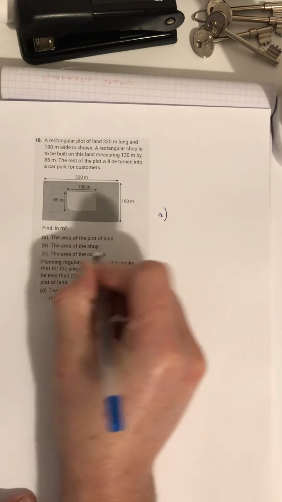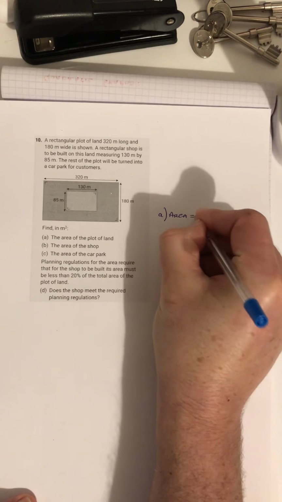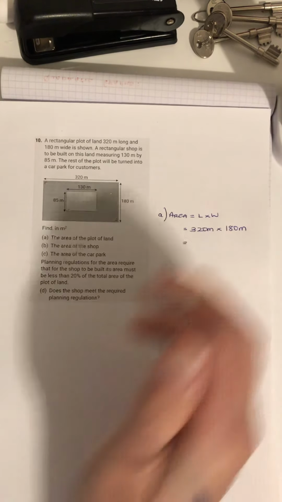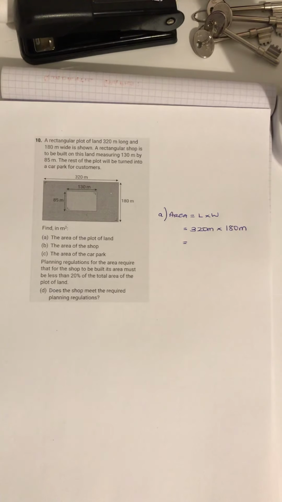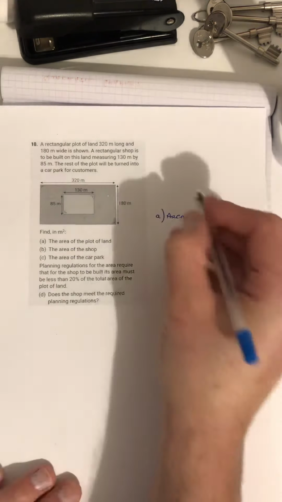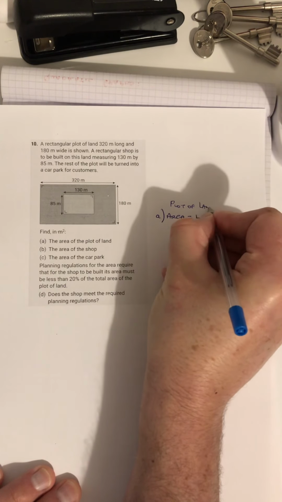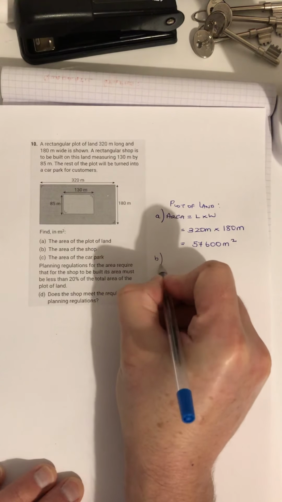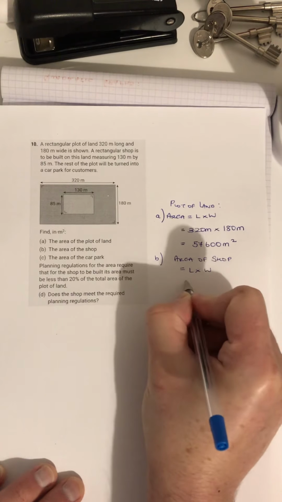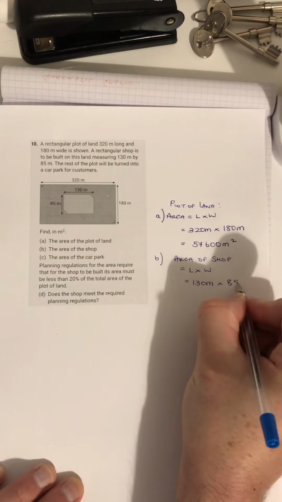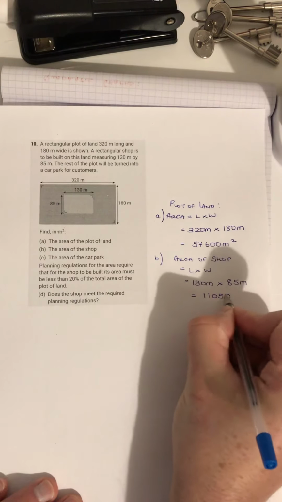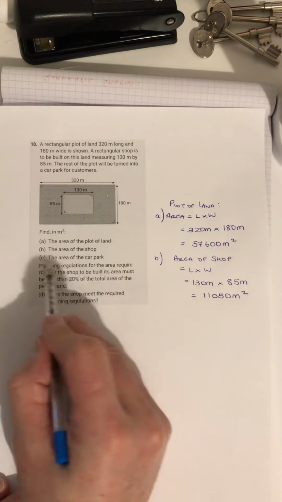So part A, find the area of the plot of land. So the area again, it's a rectangle, so length by width, which is 320 meters multiplied by 180 meters. And use your calculator and you get 57,600 meters squared. So that's the area of the plot of land. Okay? Then for part B, the area of the shop. Again, the shop is a rectangle, so the area is length by width, which is 130 meters multiplied by 85 meters, which is equal to 11,050 meters squared.